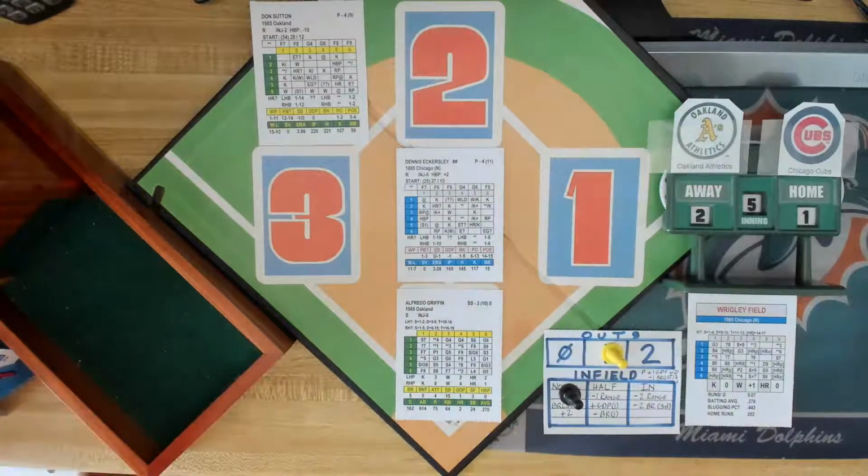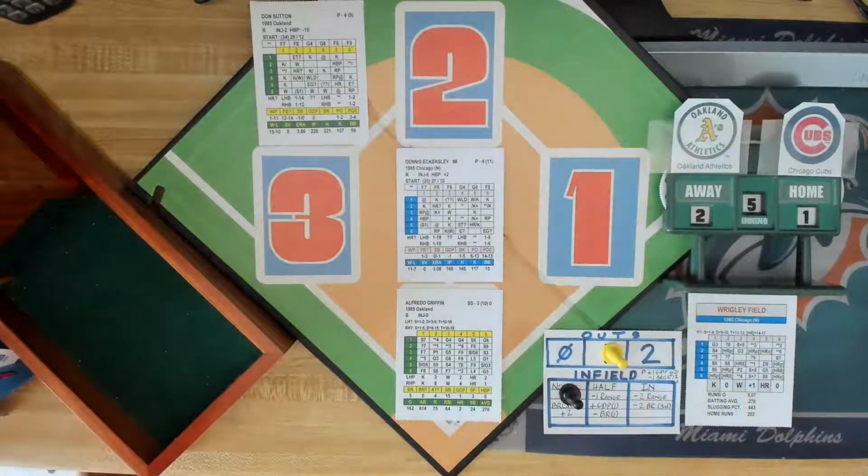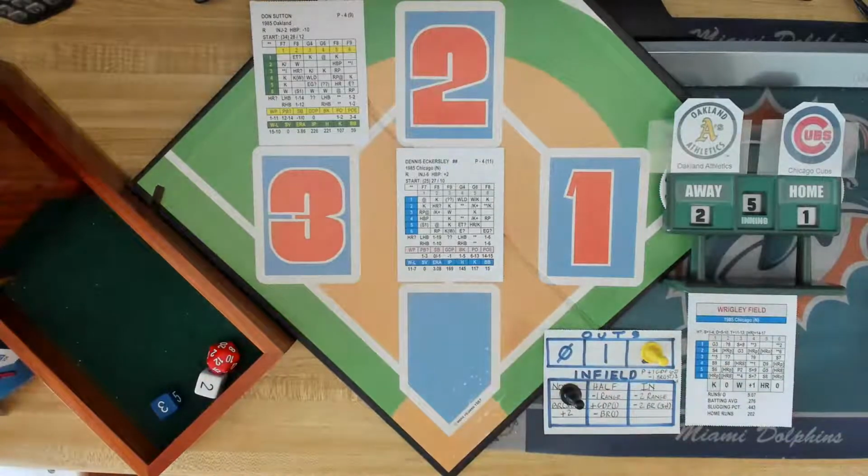1 out, here's Griffin. By the way, that was strikeout number 5 for Eck. Griffin, Eckersley, 2-4. That's a blank. Griffin, 3-2. Star line 3. He flies out to right. 2 down.